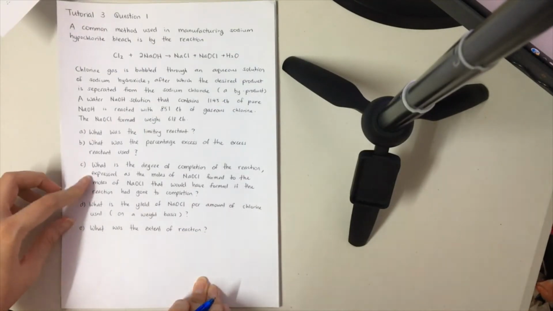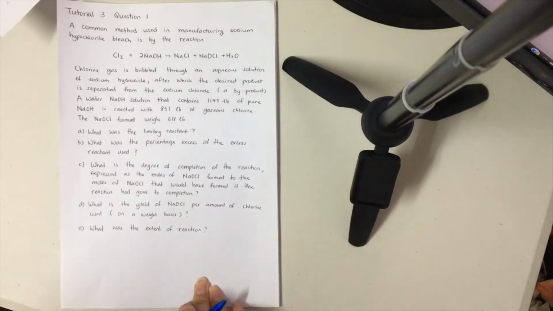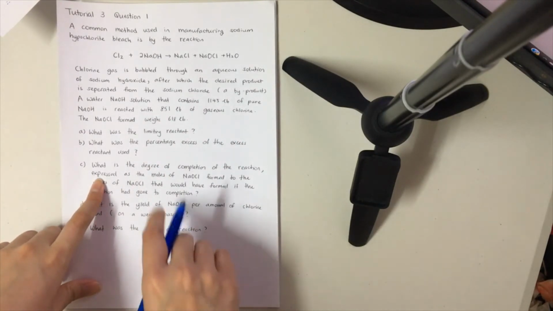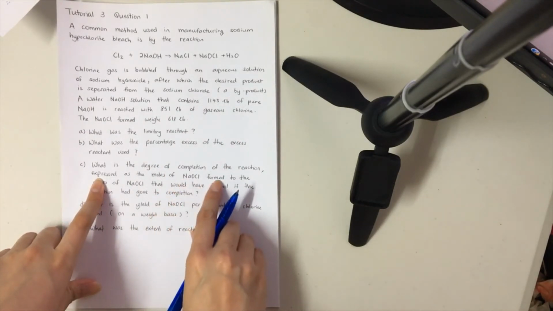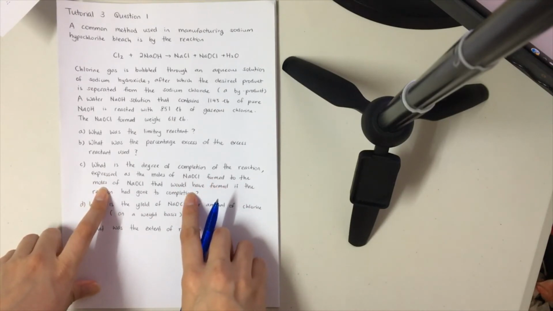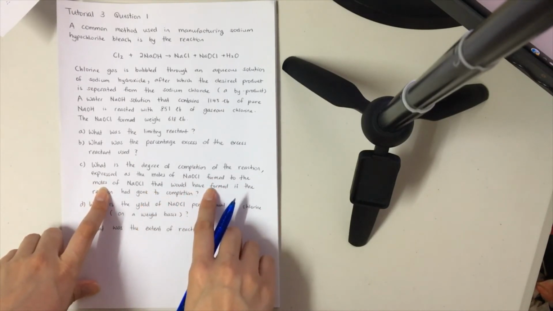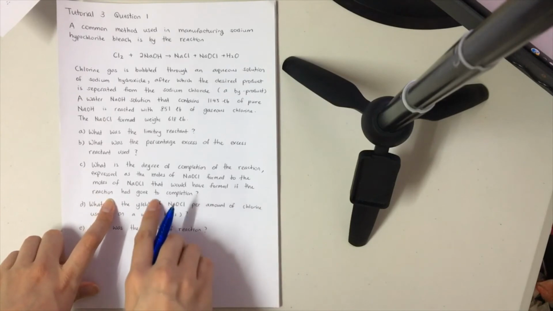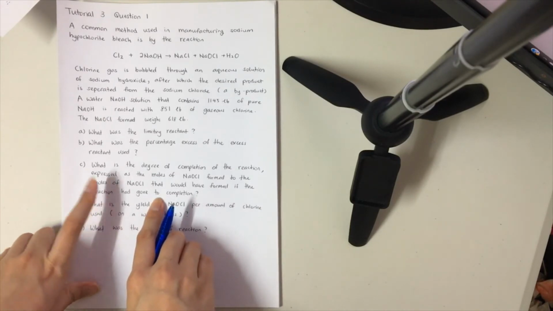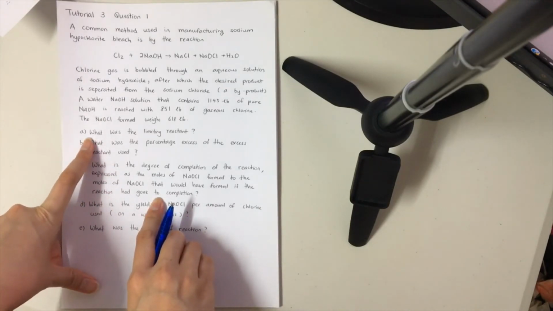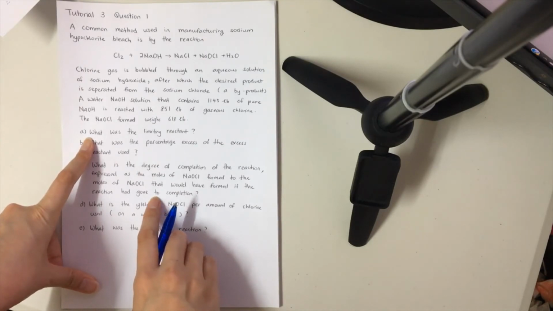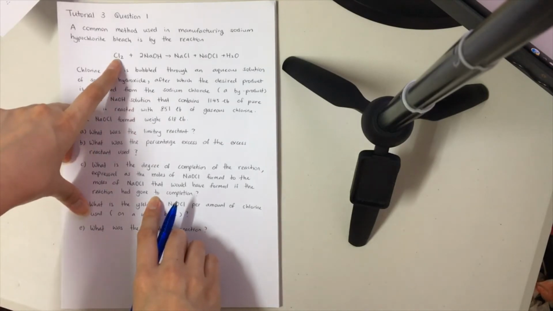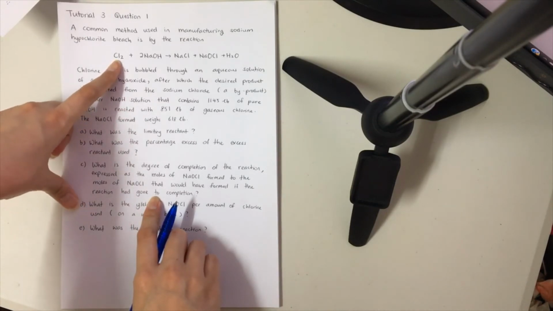Part C. What is the degree of completion of the reaction, expressed as the moles of NaOCl formed to the moles of NaOCl that would have formed if the reaction had gone to completion? From part A, we know that the limiting reactant was Cl2, so we refer to Cl2 going to completion.